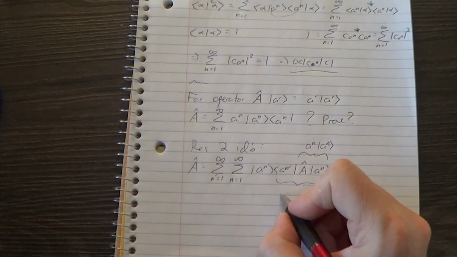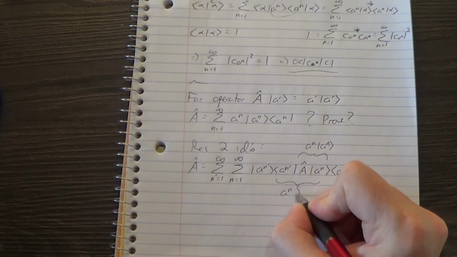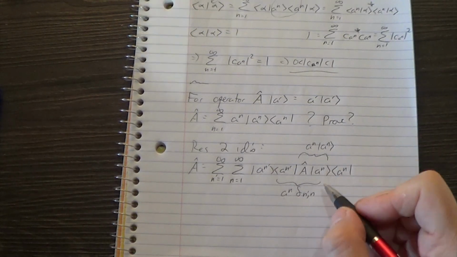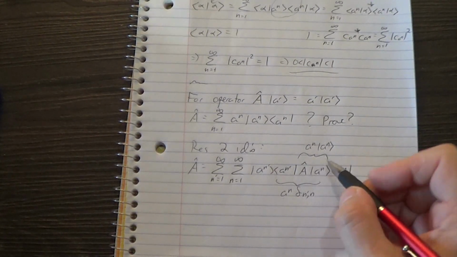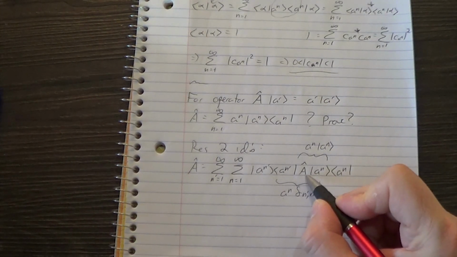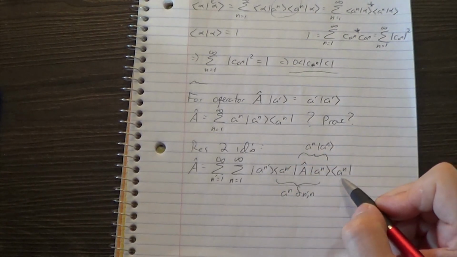Now what that means is, let me draw this below, that this is a to the n, the same eigenvalue, times the Kronecker delta n prime n. So when you operate on this state with this operator, out comes a number. So let's pop it out front.